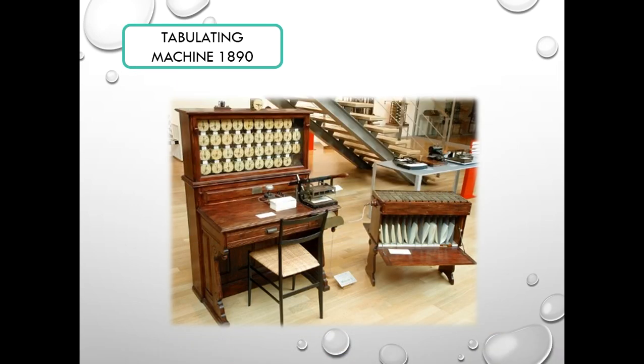Tabulating machine. In 1890, an American named Herman Hollerith invented an accounting machine called tabulating machine. It used information stored in punched cards. The machine was capable of reading, storing, and adding data. This machine processed data mechanically.